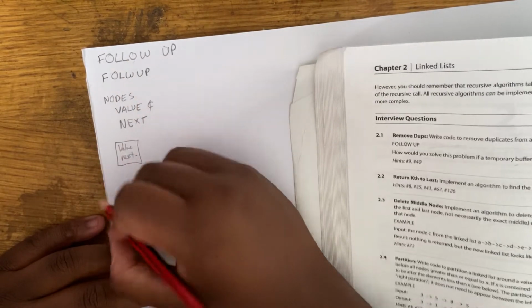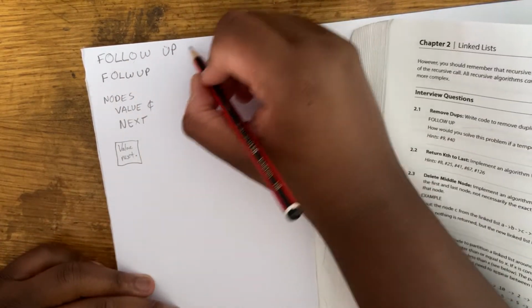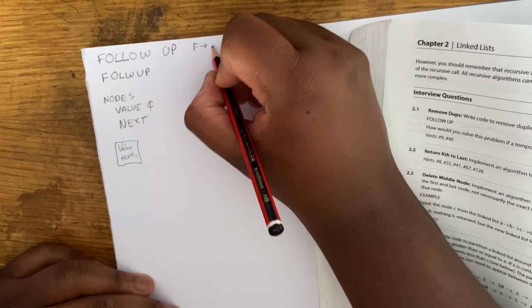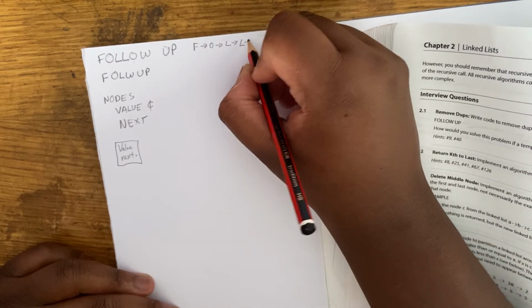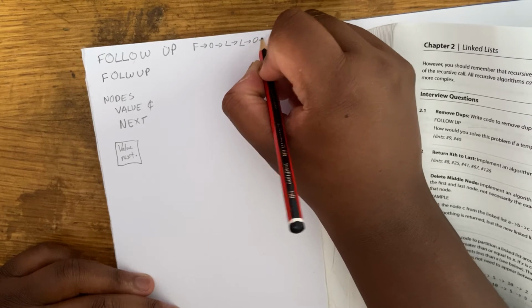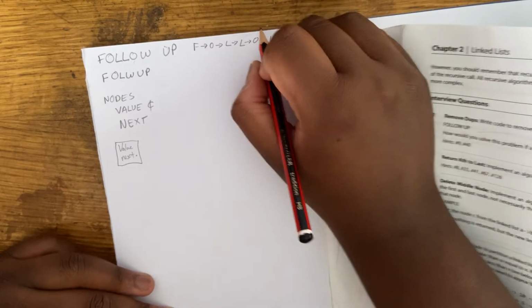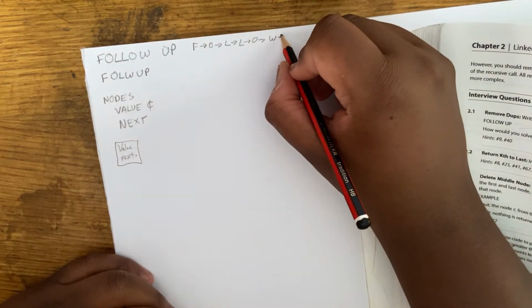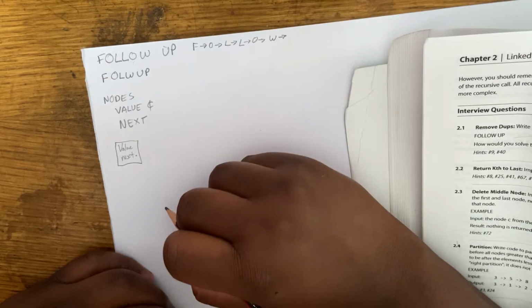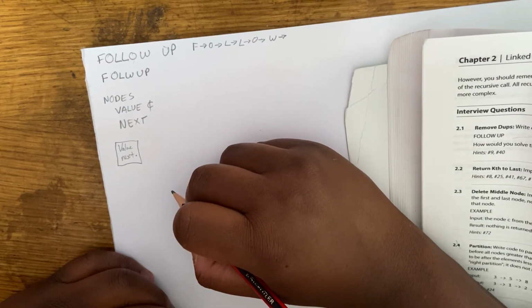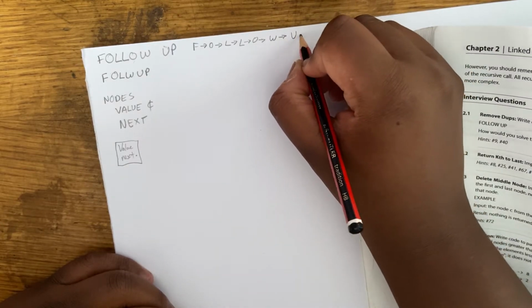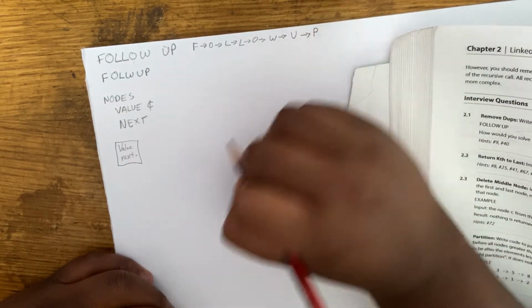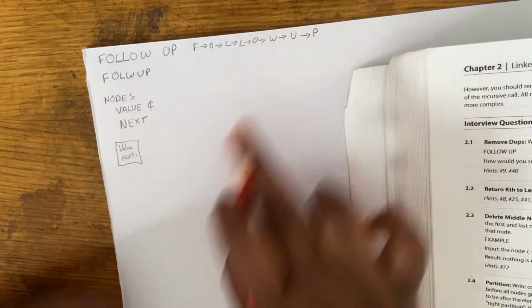Using this follow-up, it would look like F O L L O W U P. I'll assume that there are no spaces to make my life easier. And we have this as our linked list.